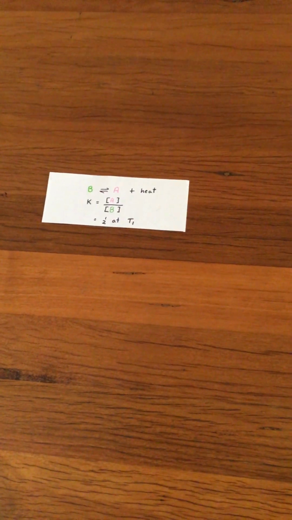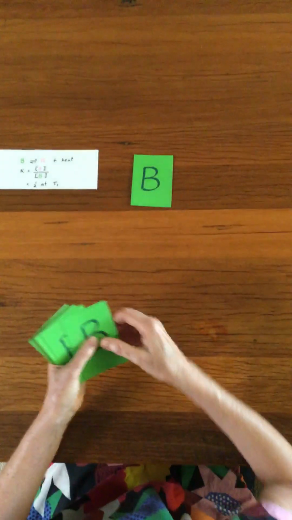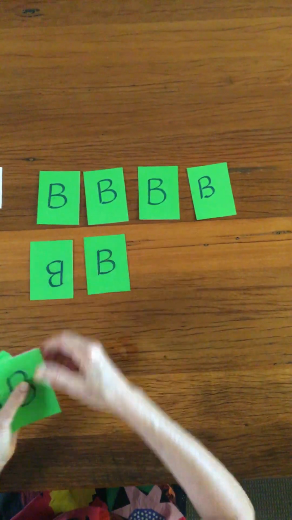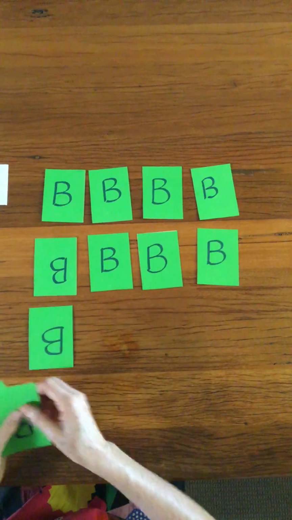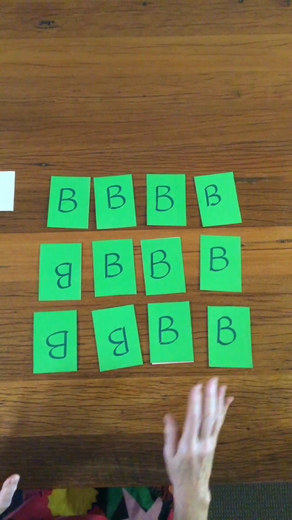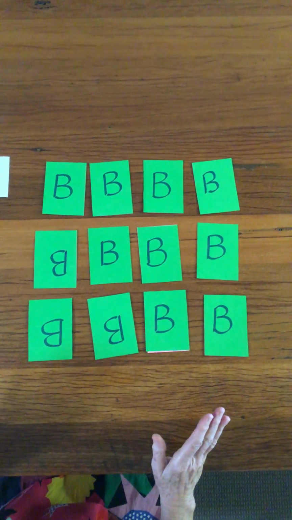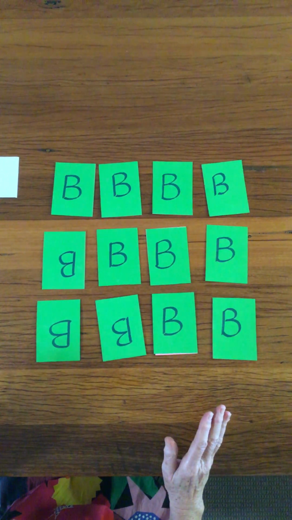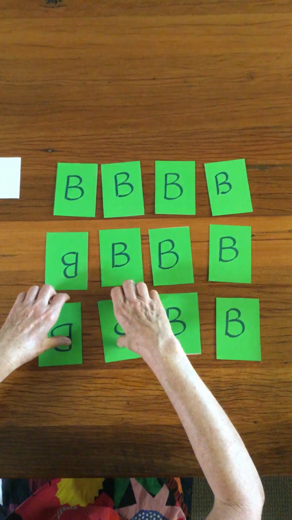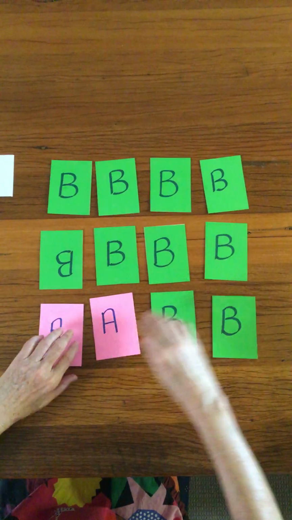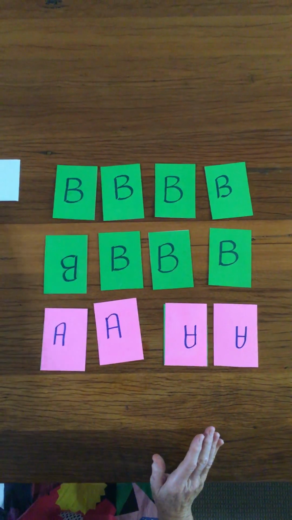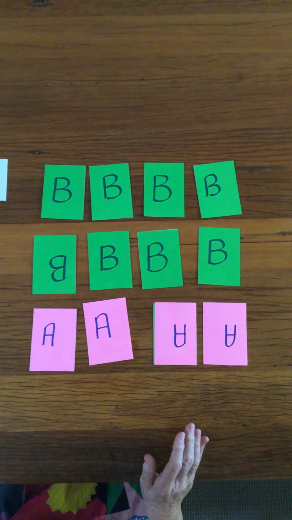So to start my demonstration, I'm going to place out 12 B cards. 4, 8, 12, and we're going to create equilibrium. So given time, we'll get to the 2-to-1 ratio, twice as many B's as A's. So over time, 4 B's will convert to A's, and we now have an equilibrium mix at that temperature, twice as many B's to A's.